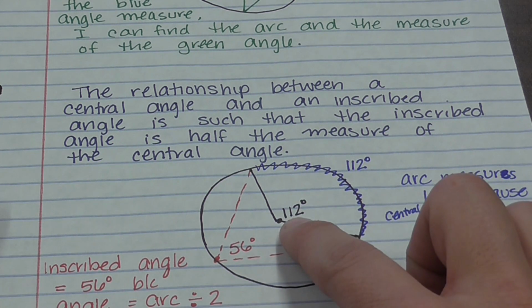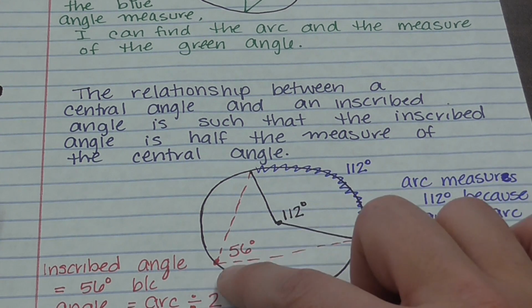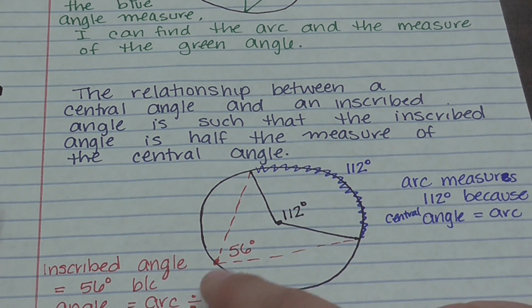So if 112 is your central angle, well, we know that's the same measure of the arc, and then to get from arc to inscribed angle, we would divide by 2. So to go from 112 to your inscribed angle, it would be 56 degrees.